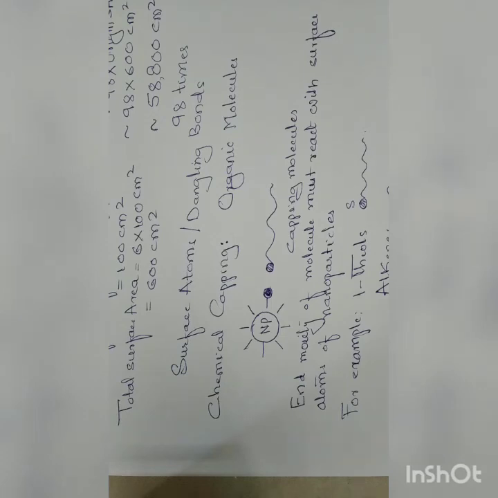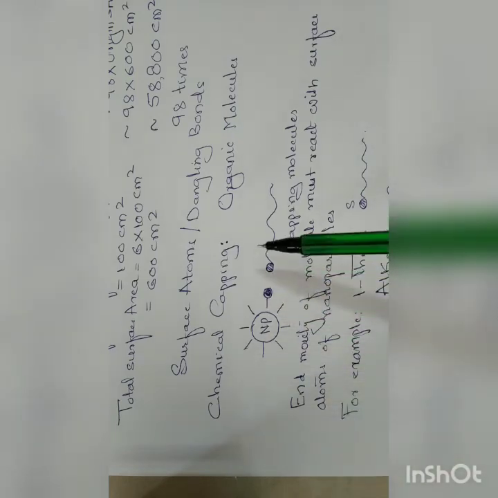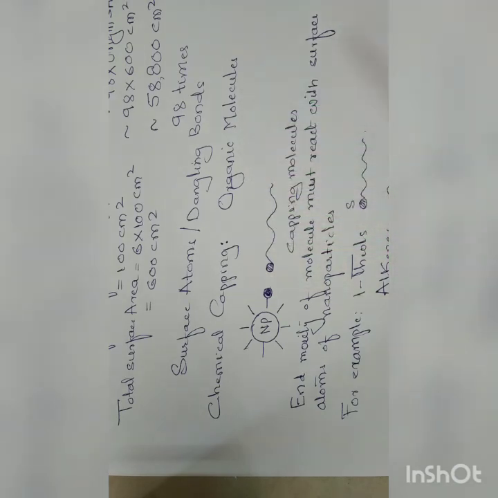Either one nanoparticle can go and attach to another nanoparticle, or they can join together and grow as a single particle. So in order to avoid that, in order to maintain the identity, that is the size of the nanoparticle, we need to have capping of nanoparticles, and this capping, chemical capping, is normally done with organic molecules.